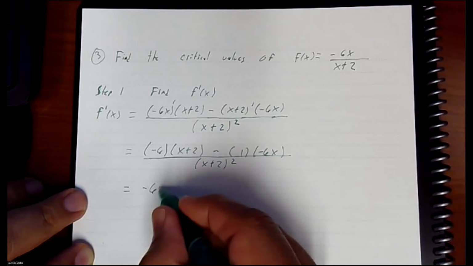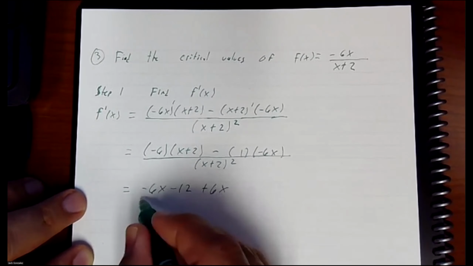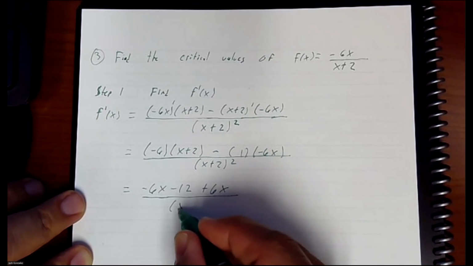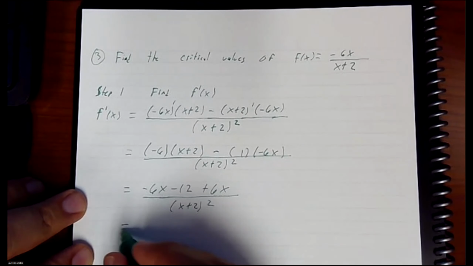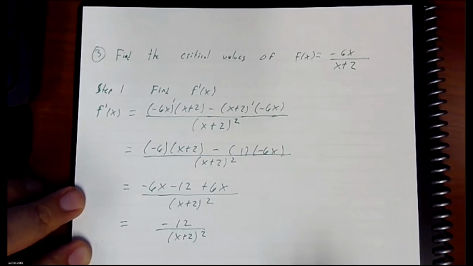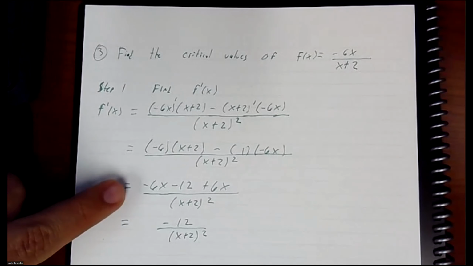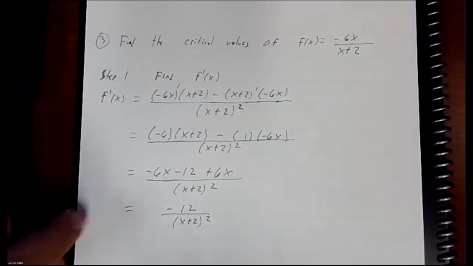That'll be negative 6x minus 12 plus 6x, over x plus 2 squared. So this will be negative 12 over x plus 2 squared, right? The 6x's will cancel, so you're left with this.